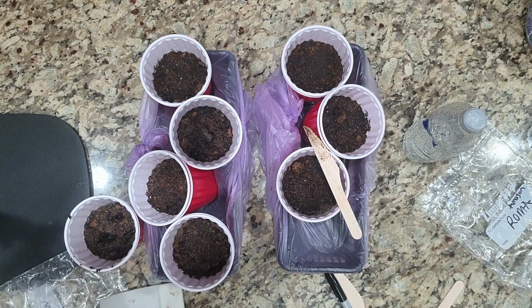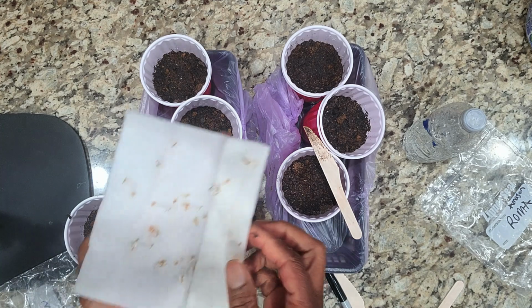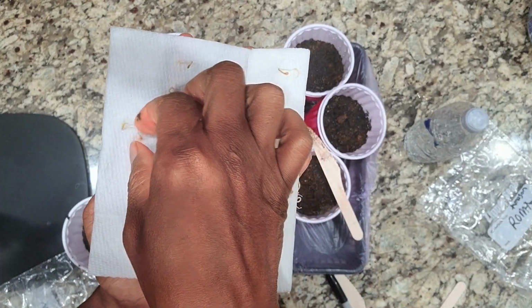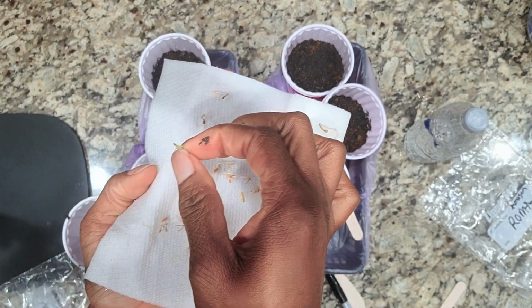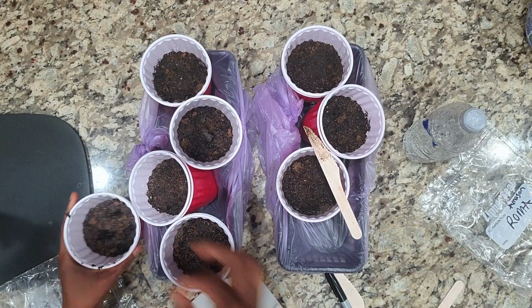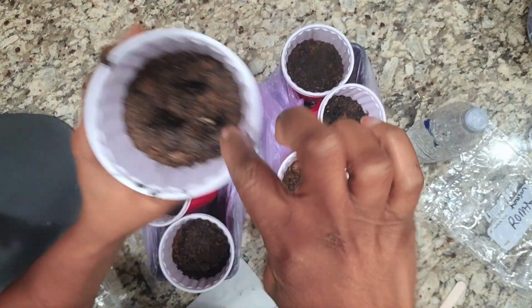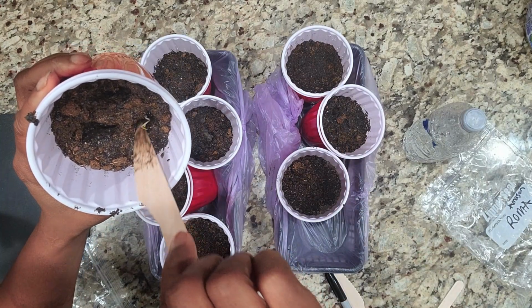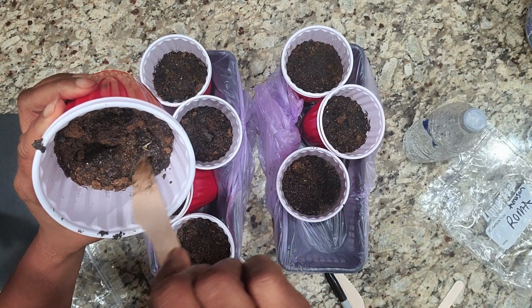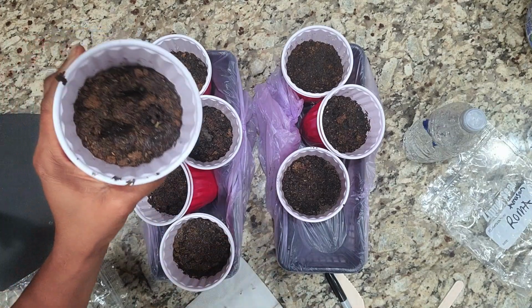You'll see they'll have their leaves already there. So you just remove it and then place it in the cup, in the hole you buried, and push it down. Let your leaves be above the soil.